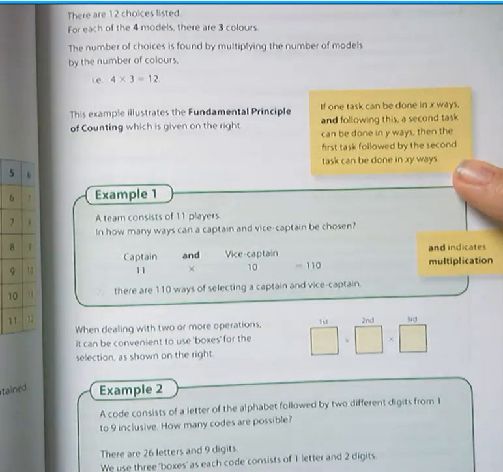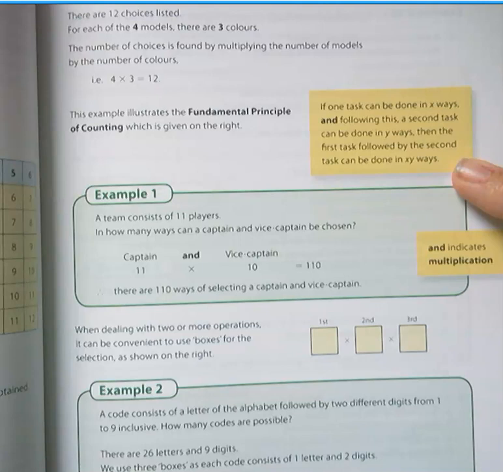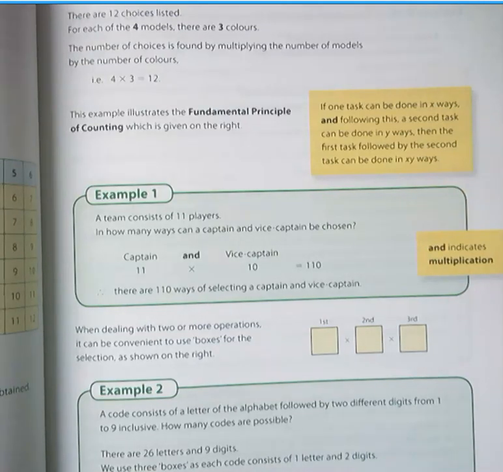So in terms of questions that are based on this in your exam, it will be you're choosing one car and then choosing another car, or you're taking counters out of bags, or you're ordering meals in a restaurant. And you want to know how many ways can you combine your starter, your main, and your dessert.